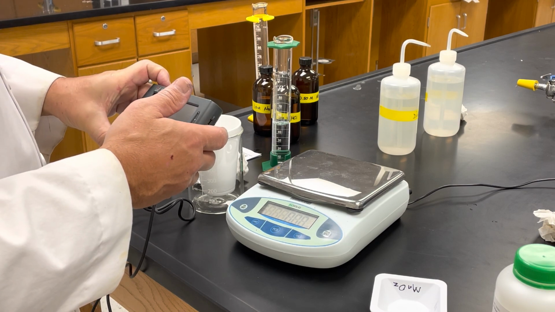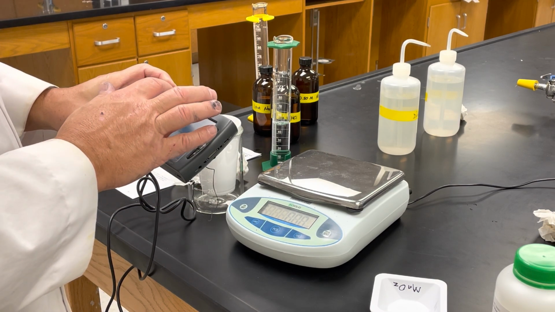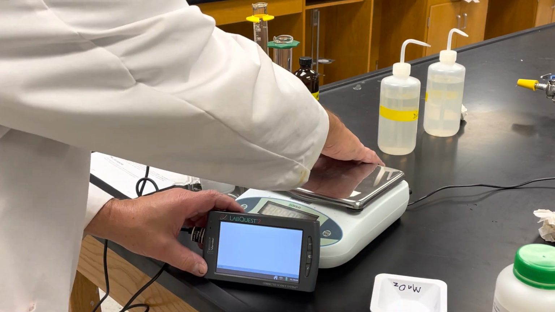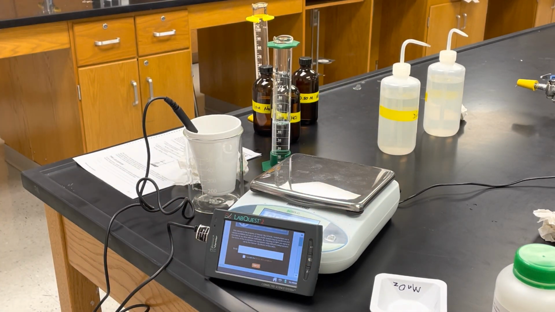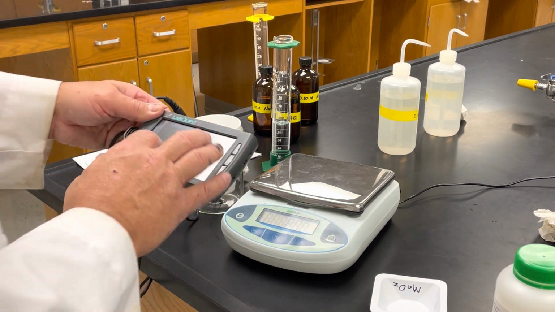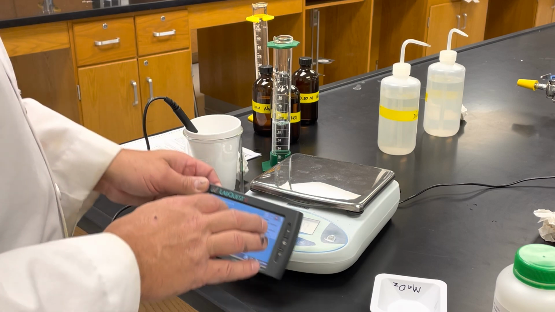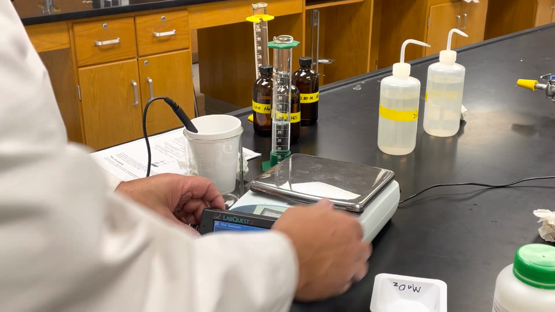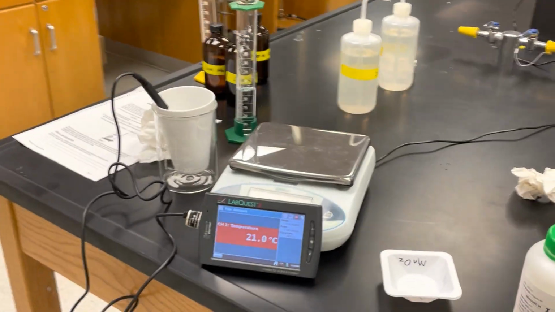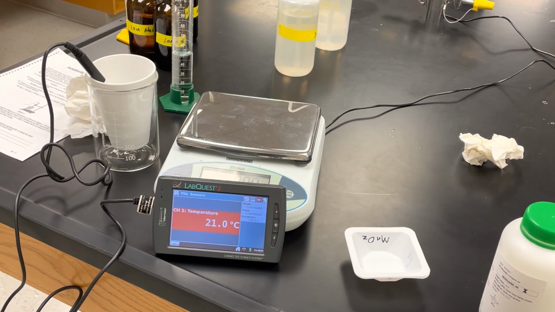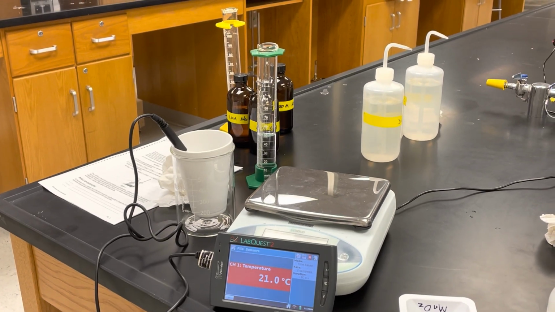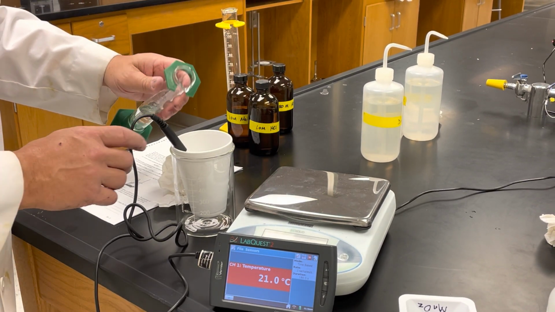Did my battery just die? Okay, we only need a little bit left, so come on, hang in there. Okay, so hopefully you can see the initial temperature is 21 degrees, 21.0 degrees.